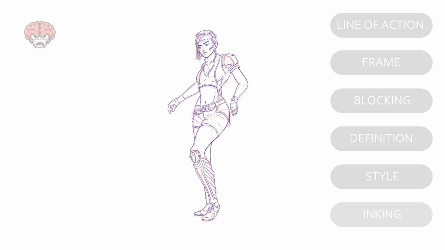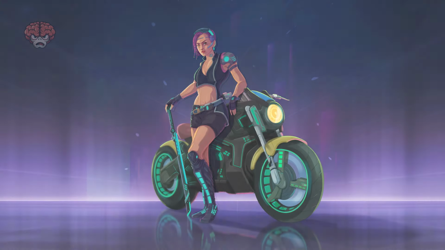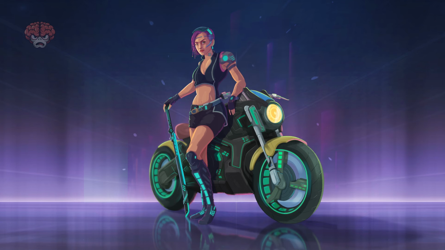And this could need a bit more fine tuning, I feel. So yeah, this one is a much more refined version of inking. And I'll just show here a colored final version of this concept character along with her bike.